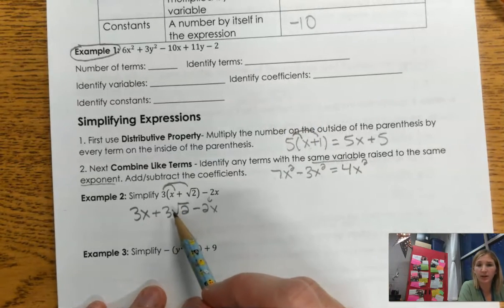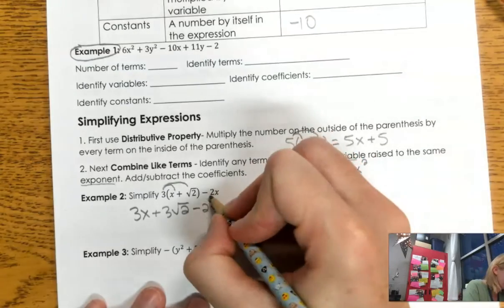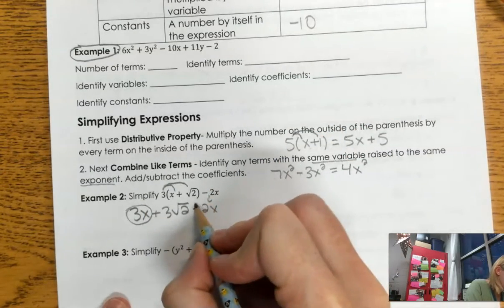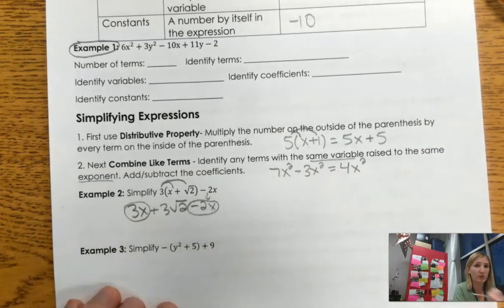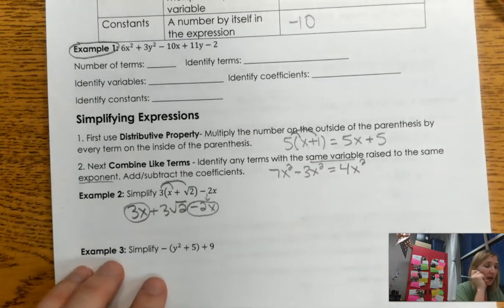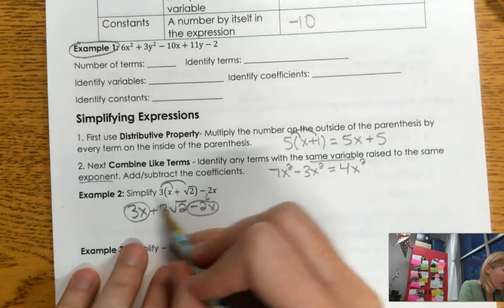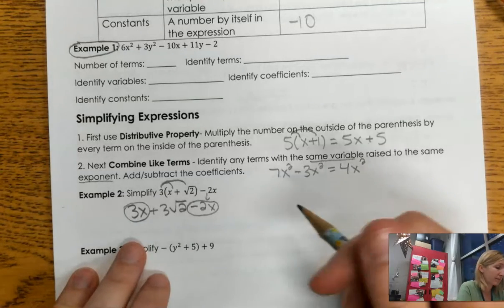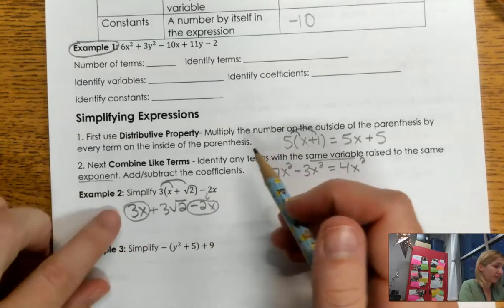All right, now let's identify like terms. So same variable raised to the same exponent. I've got 3x and I've got negative 2x. Remember that subtraction sign stays with whatever term it's in front of. I know these are like terms because they're the same letter and they're raised to the same power. I know you're telling me I don't see any exponent. When you don't see an exponent, you can assume it's a 1. So these both are the same letter x and the same exponent of 1.